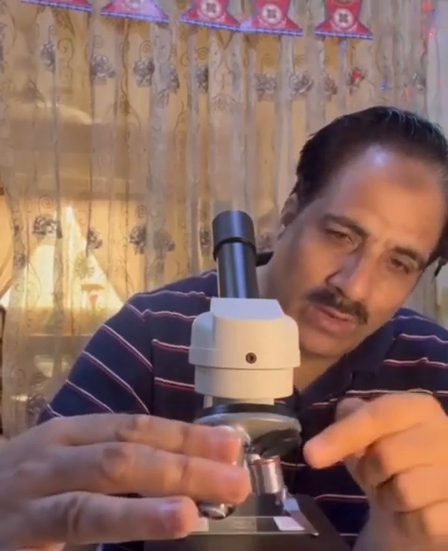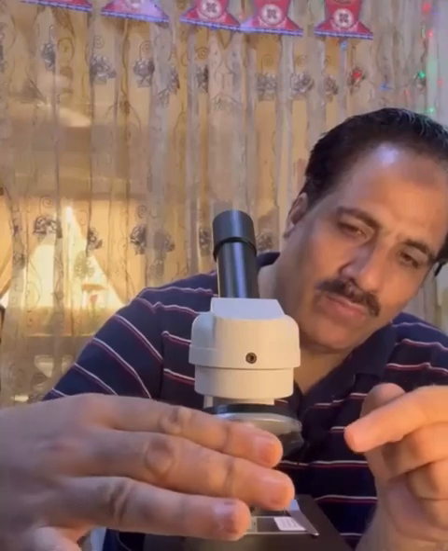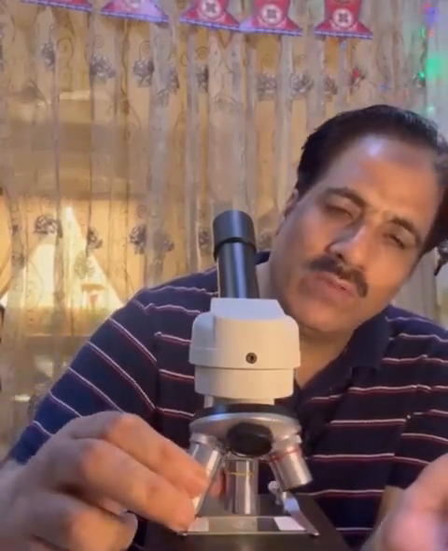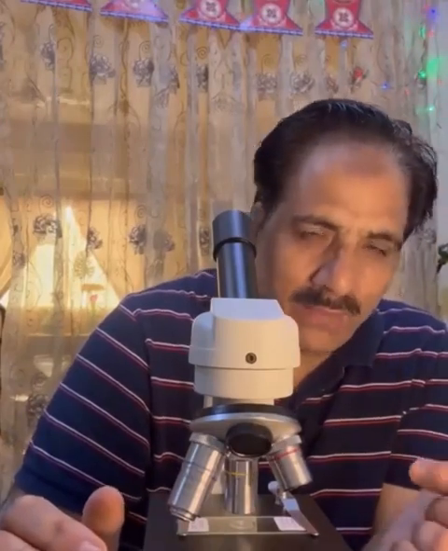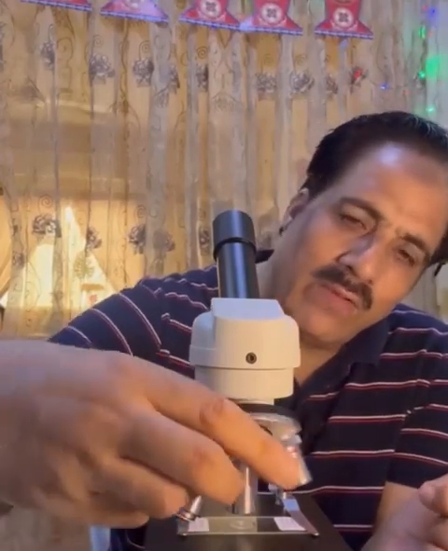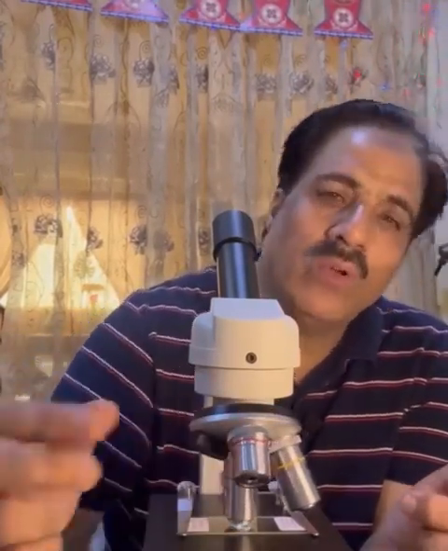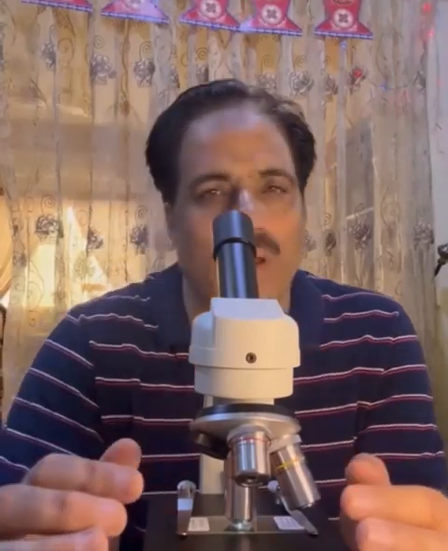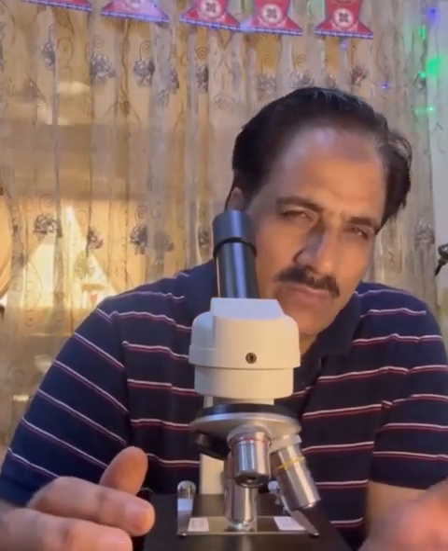We have power 4, the smallest one, with the red ring on it. Then we have the yellow one, which is power 10, with a yellow ring on it. And we have another lens over here with a blue ring, and this is power 40. Some lenses have one more power over here, which is power 100, which we rarely use in biology.